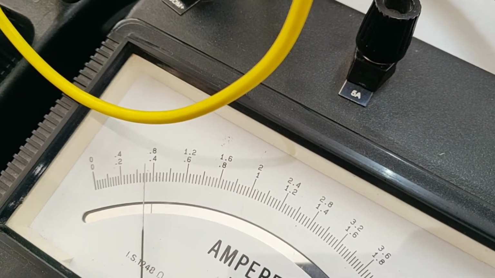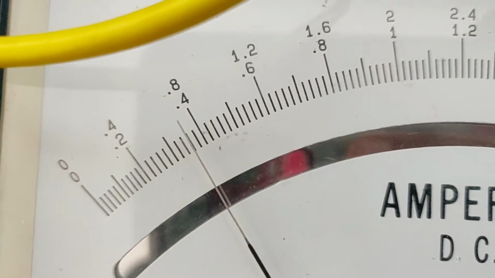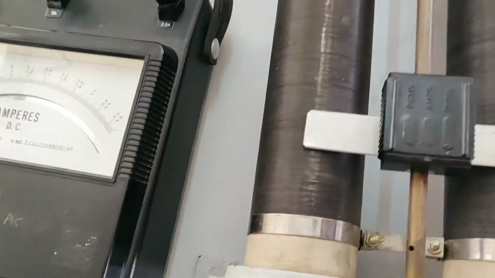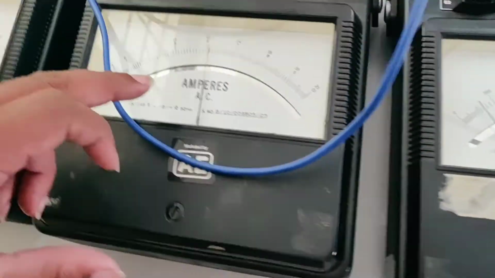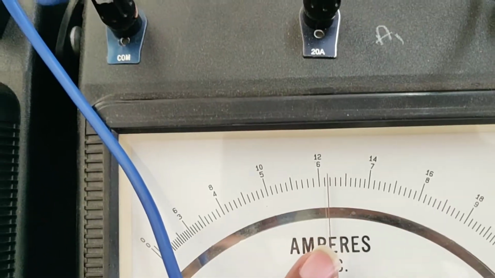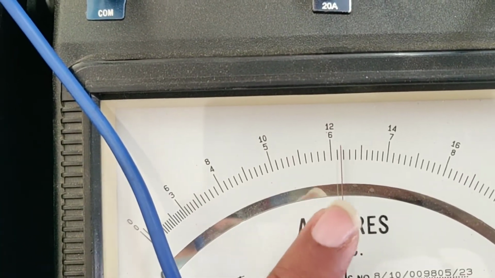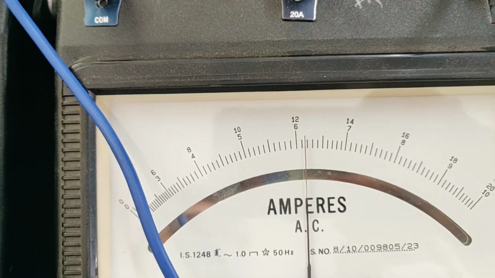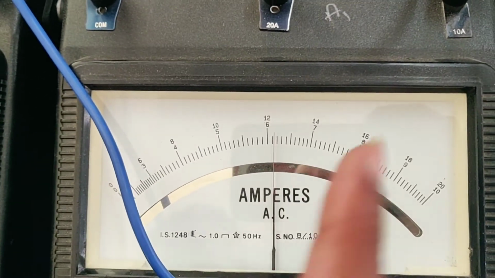Now it is 0.36. Okay, this is the second reading. You can note down. Now armature current decreased slightly. You can observe, in between 6.1 and 6.2. You can take it as 6.1 or 6.2. It is better to take it as 6.2.